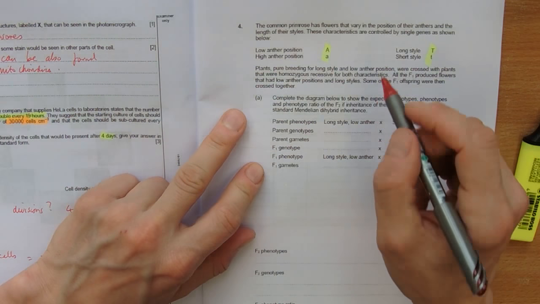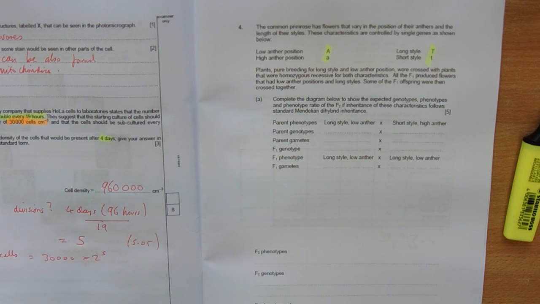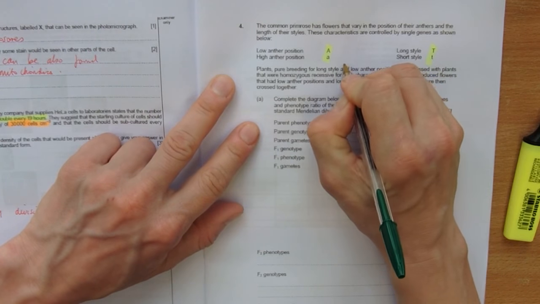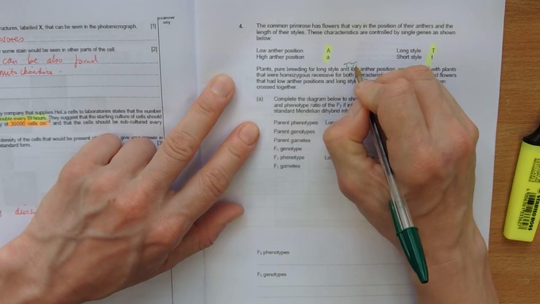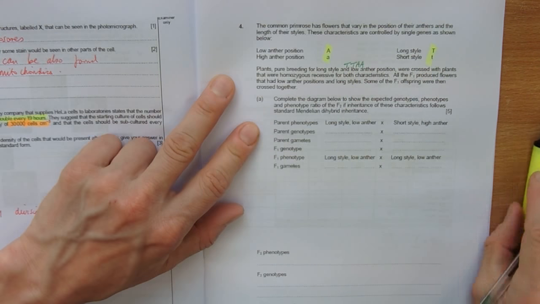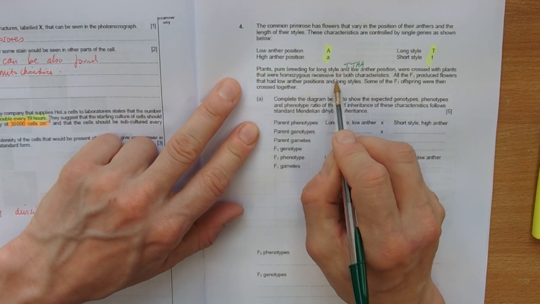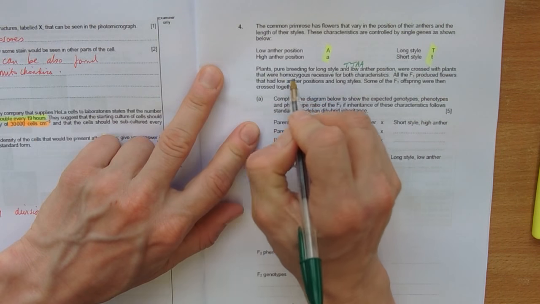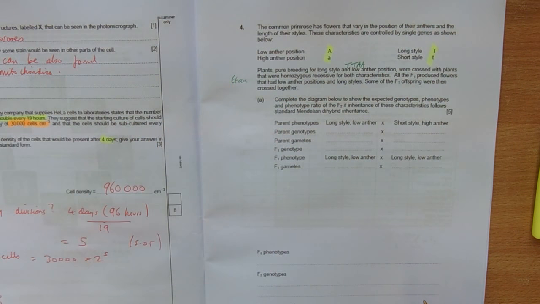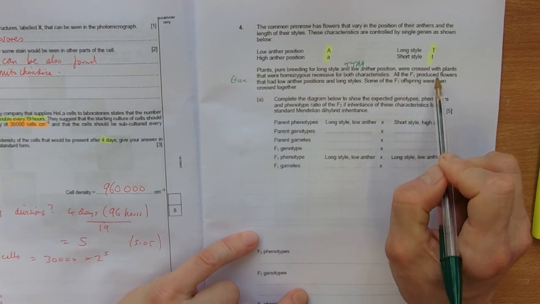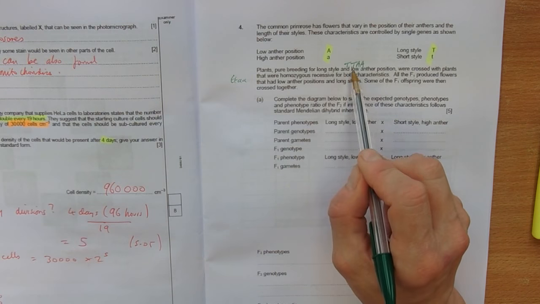So long and low is going to be big T, big A, big A. And then we're crossed with plants that were homozygous recessive for both characteristics. So these other plants are little t, little a's. And as expected, all the F1 are going to be heterozygous and have 1 copy of each.